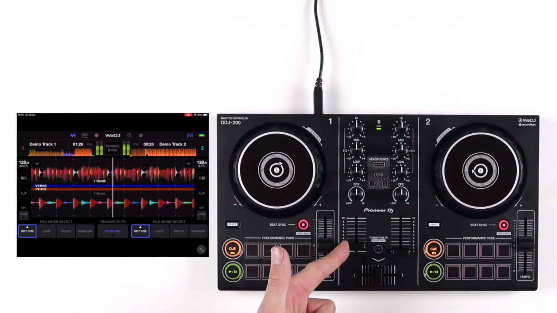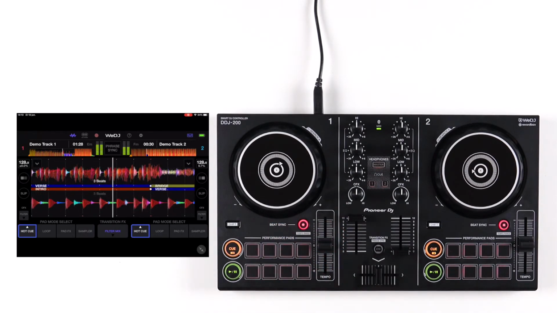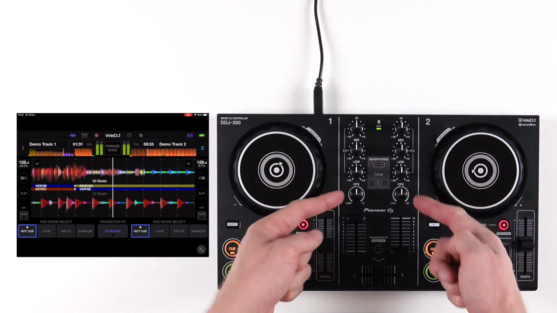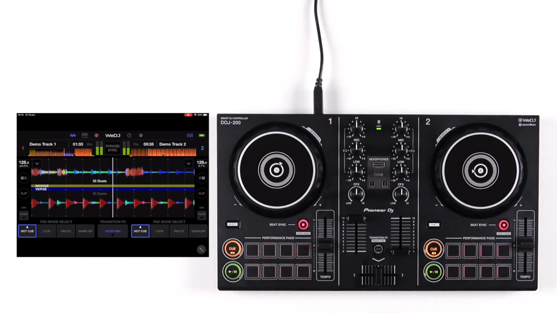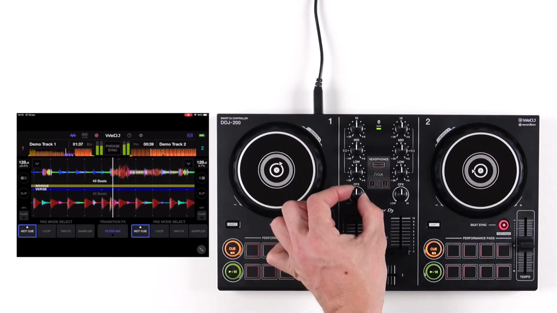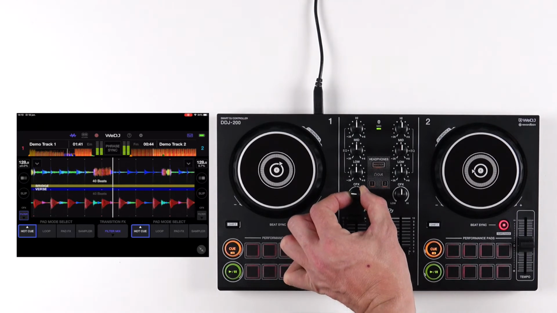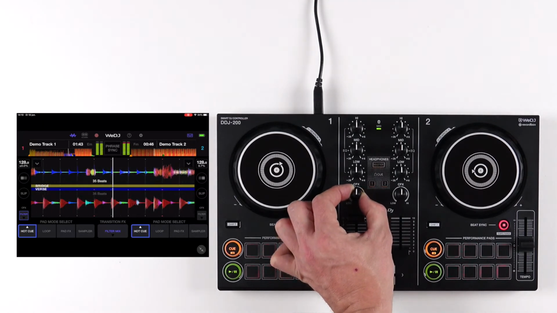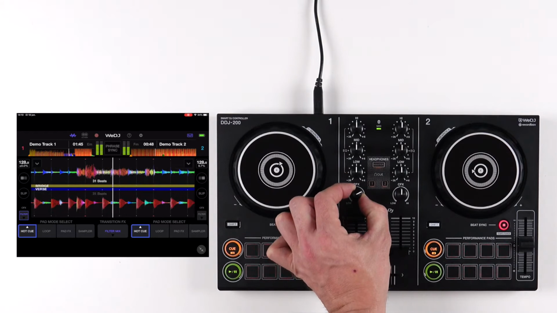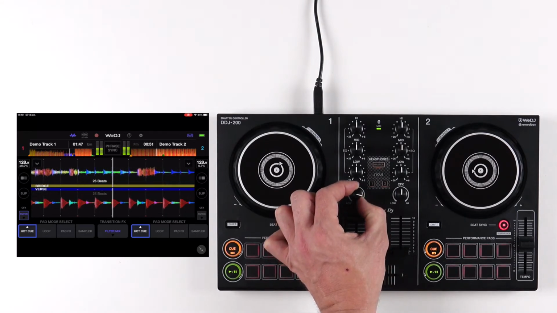Filter. With filter, you can filter low and high frequencies in your track. Turning the knob to the left filters the high frequencies to mid frequencies. Turn the knob clockwise to filter the low frequencies to mid frequencies. Low frequencies are the bass or kick, for example. High frequencies are hi-hats, for example.